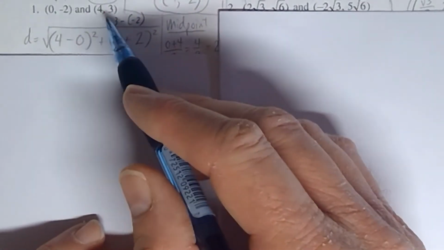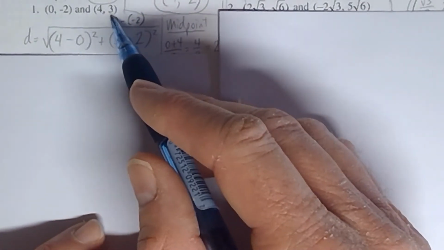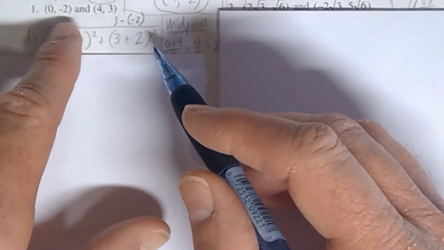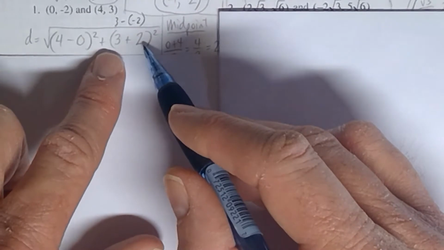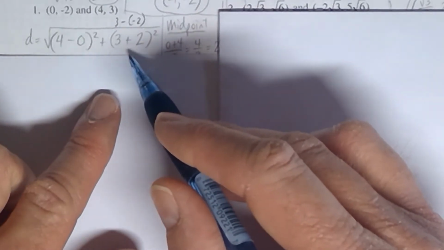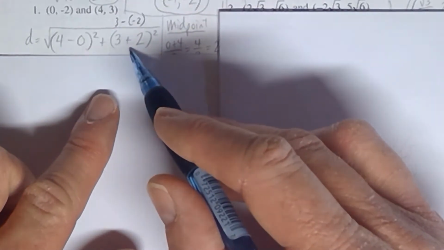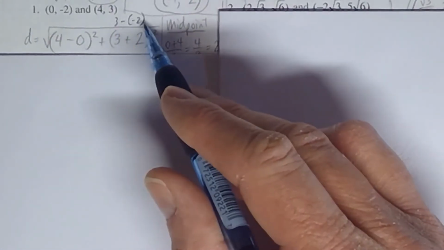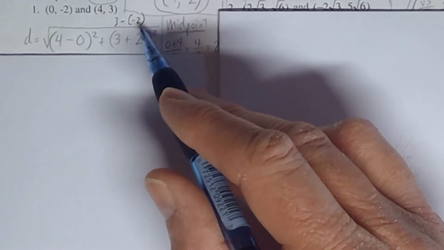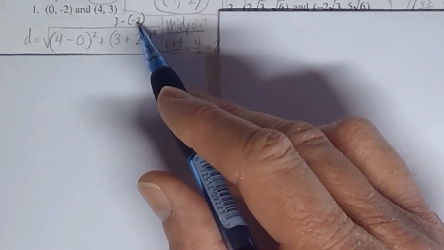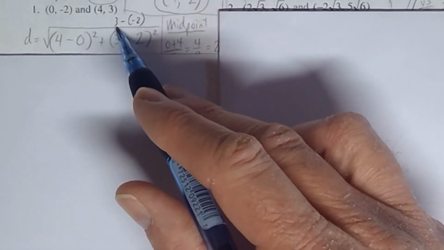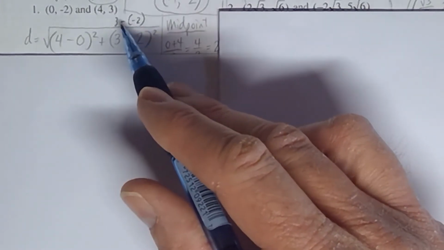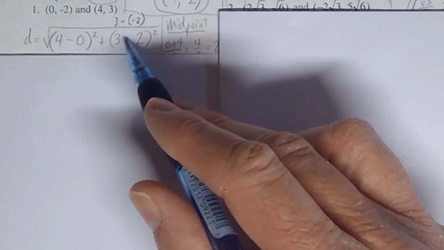Here, though, we have 3 minus negative 2, the second y minus the first y. 3 minus negative 2, since there's a negative number plugged in behind the minus sign that would normally be right here according to our formula that we had, x2 minus x1. In fact, I write it down up here. You don't have to write it down like this, but that's officially how it works out. It's x2 minus x1, which is negative 2. So 3 minus negative 2 becomes 3 plus 2.